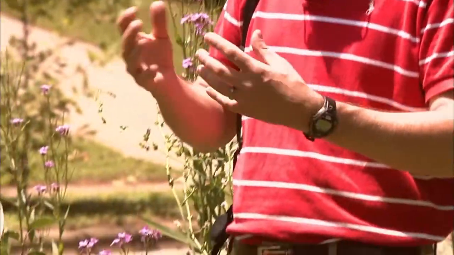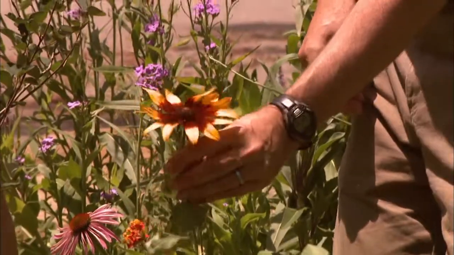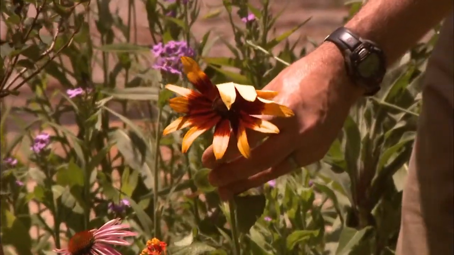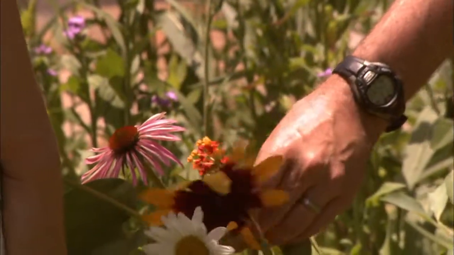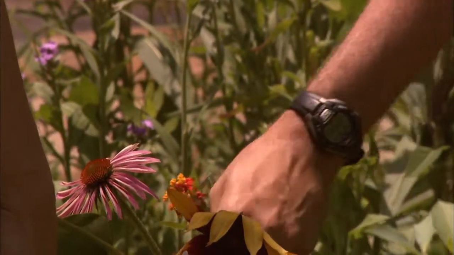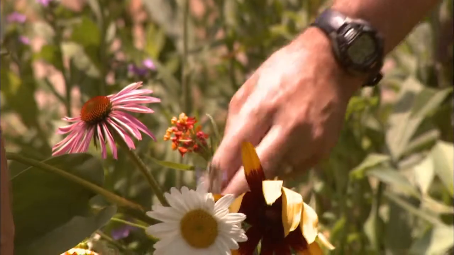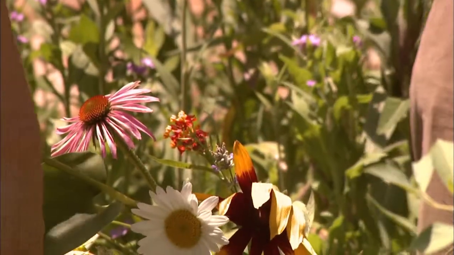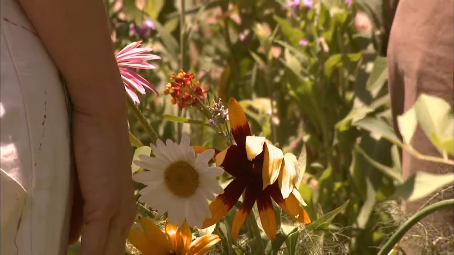So some examples of large blooms that would attract larger butterflies as nectaring plants. Here is one. This is Black-Eyed Susan, which is a large flower that's more likely to attract a larger butterfly, like a swallowtail. And then we have some smaller blooms here, like milkweed and carrots and maybe lavender or other small blooms in your garden. They're going to be more likely to attract small butterflies.